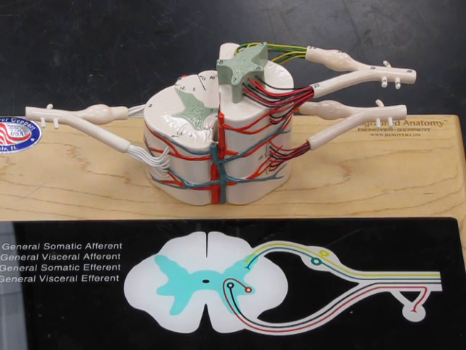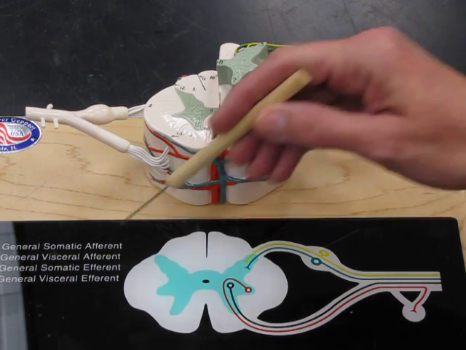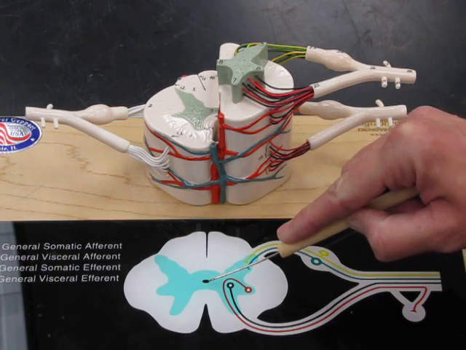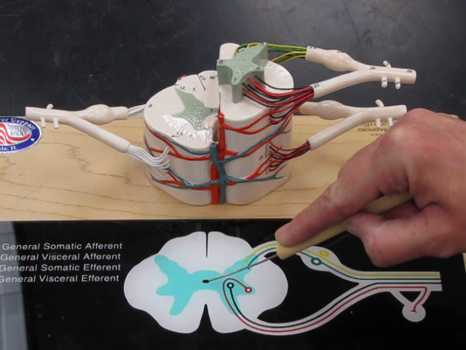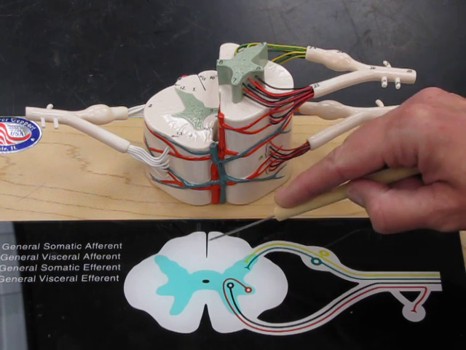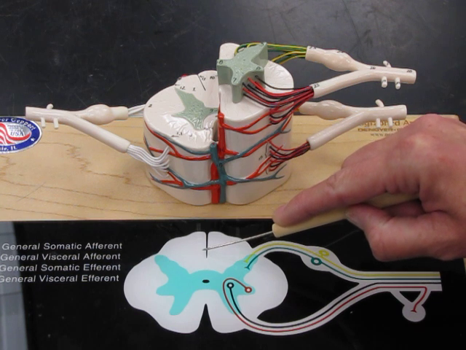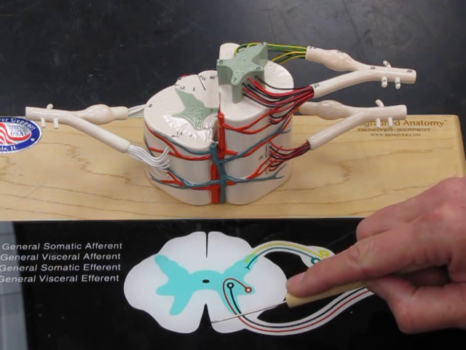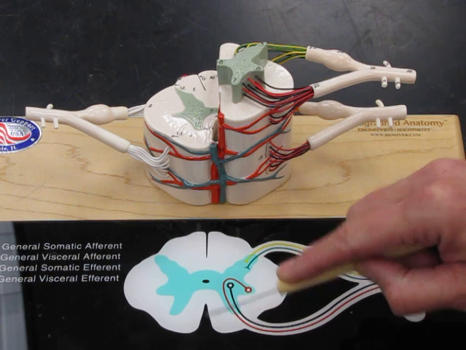Alright, so now we're going to be going over the transverse section of the spinal cord. In the illustration down here, that center hole is the central canal, and that's where the cerebrospinal fluid will be flowing. Up here, this is our posterior sulcus. This is our anterior fissure. Notice it's wider and a little deeper.